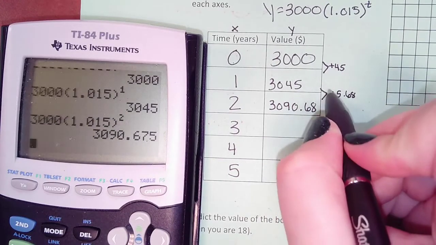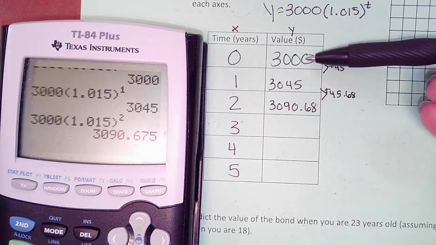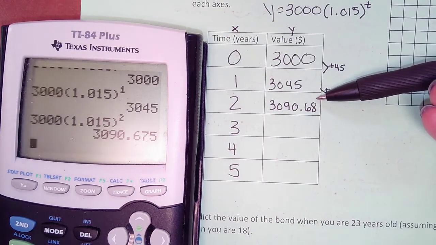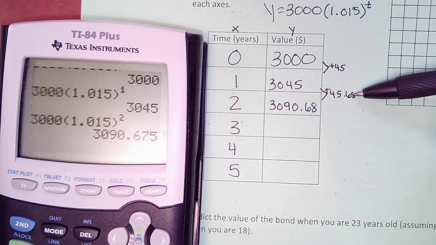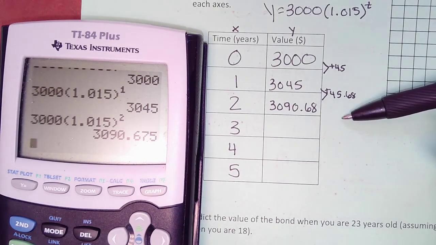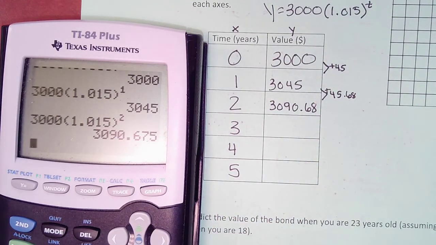So this shows me that even though it jumped up quite a bit the first time, it jumped up very close to the same, but if this was linear, this would be 45, not 45 and some change. Okay, so this is exponential, even though it's a slow growth, because 1.5% is a small percentage.